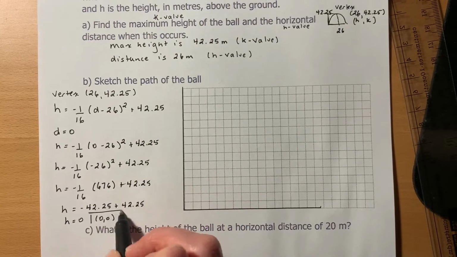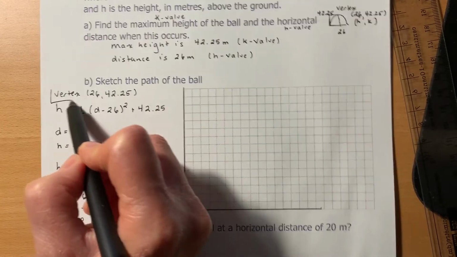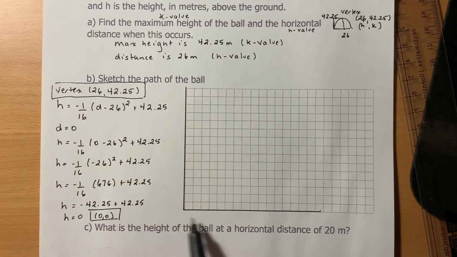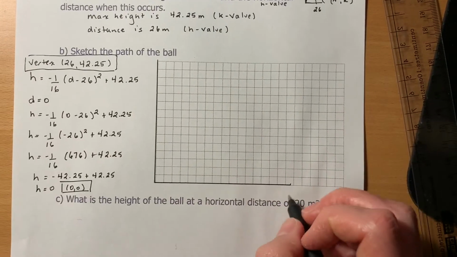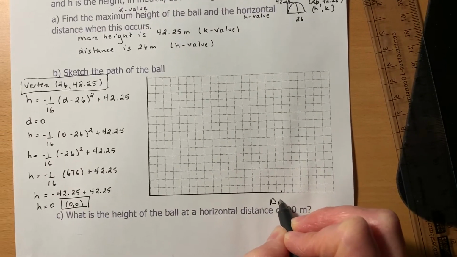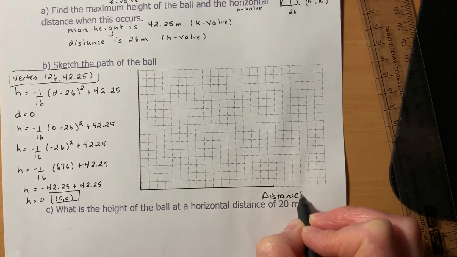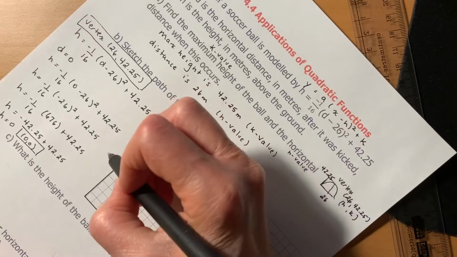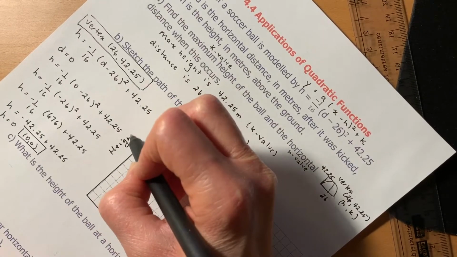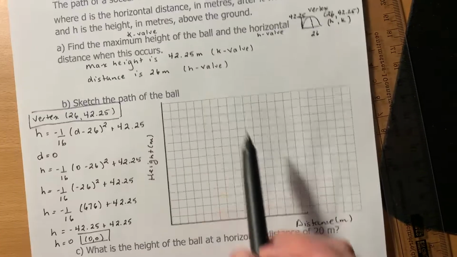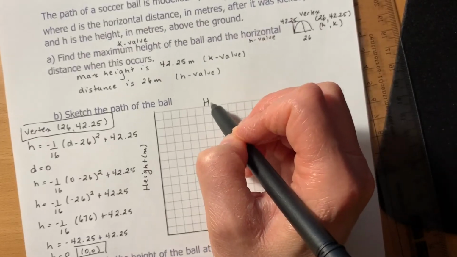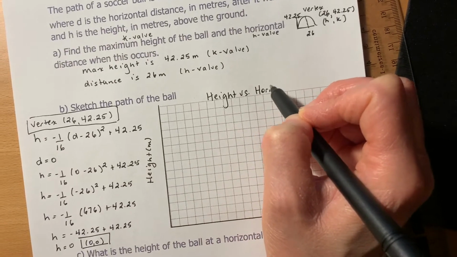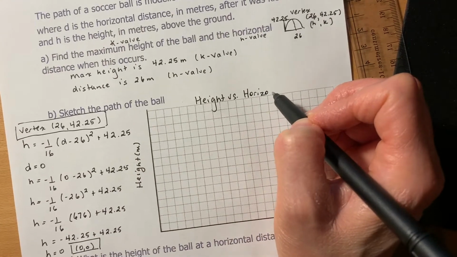I'm going to plot this point, and of course I'm going to plot the vertex. So let's just start there. I know here, distance is here, and it's in meters. And here, this is my height, which also is in meters. Then of course you need your title. I'm just going to call it height versus horizontal distance. You could call it the path of a soccer ball, whatever.